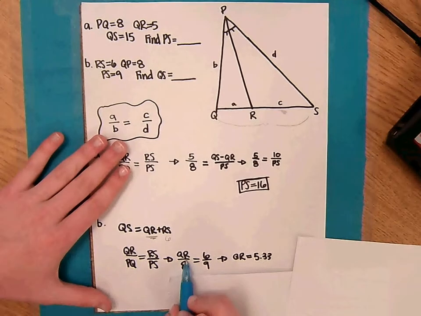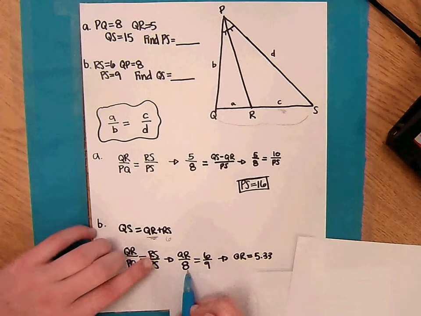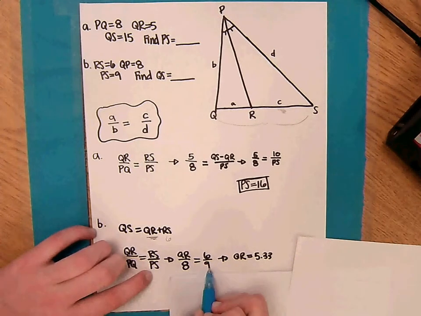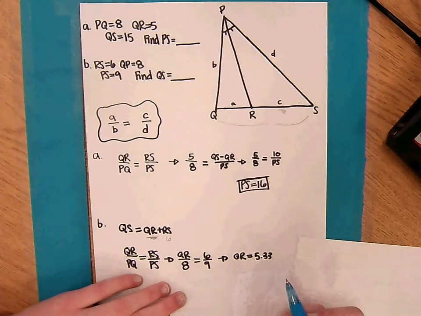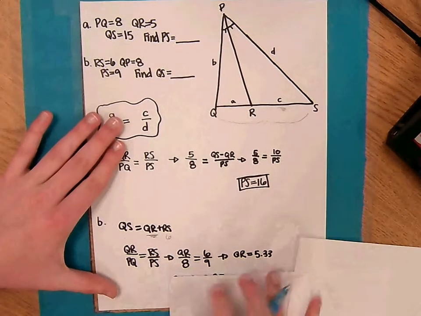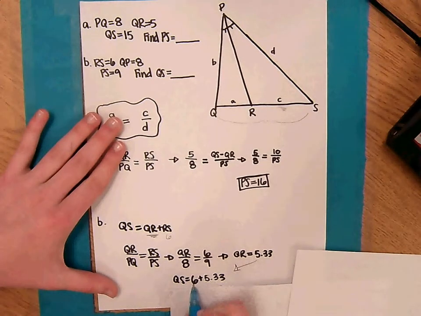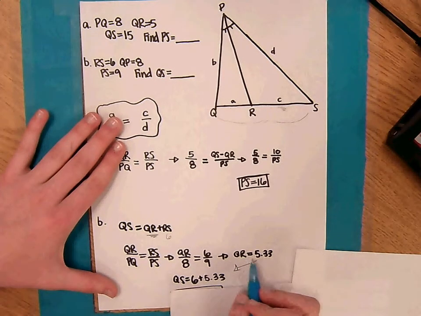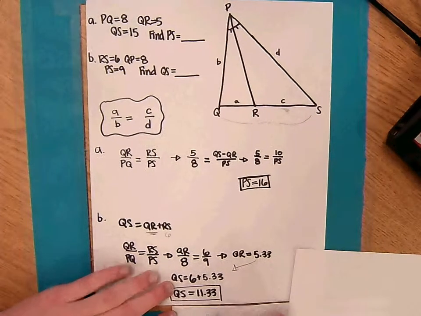That's why I left QR here. So I plug in PQ equals 8, RS is 6, and PS is 9. This gives you that QR is equal to 5.33. You're going to bring it down here. So you have 6 plus what QR equals, which is 5.33, and that gives you what QS is. That's going to end up being 11.33.